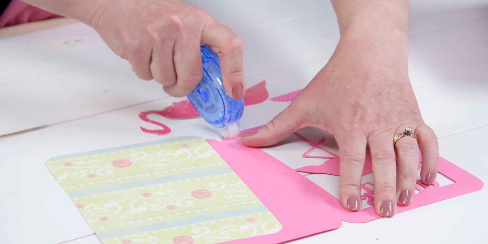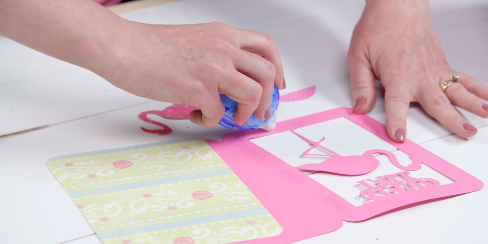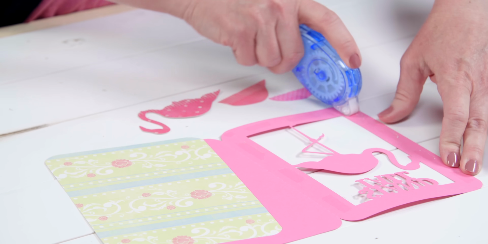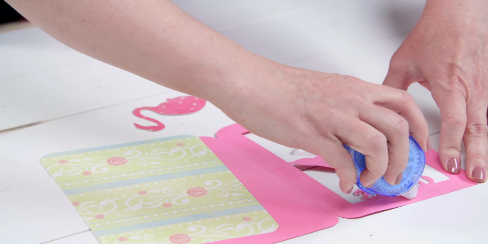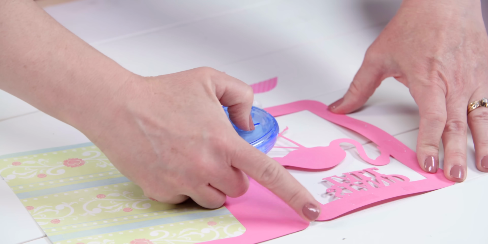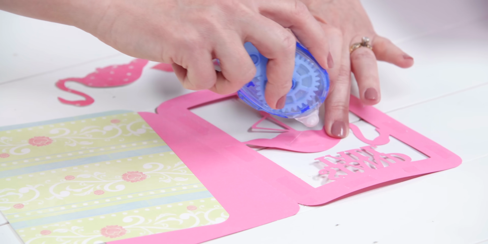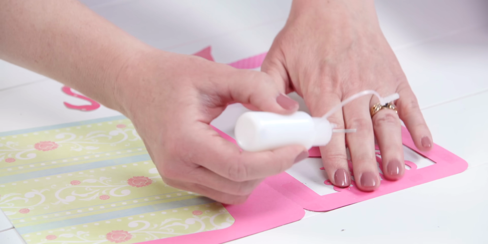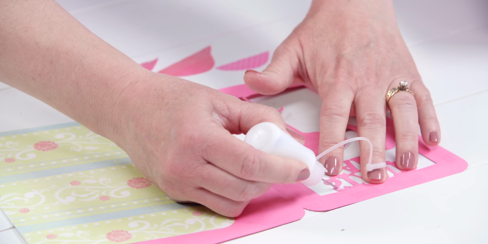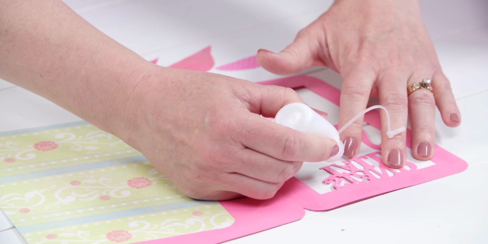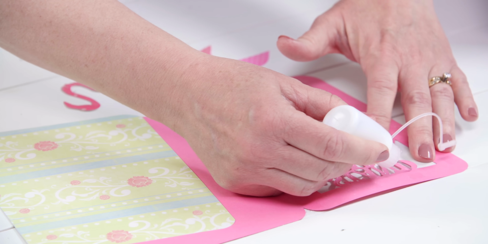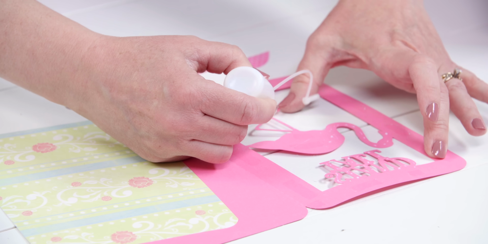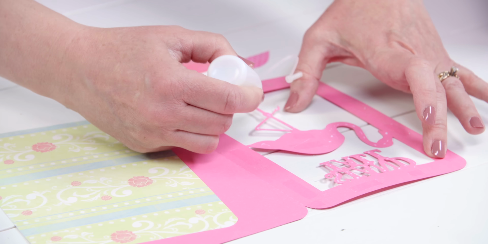Just make sure you get enough adhesive to make sure that that sticks. And this is just kind of a tape runner adhesive. It's good for covering a lot of area, and it's dry so it doesn't cause any warping that you can get with some liquid glues. I do use liquid glue on skinny areas. I'll just dab little dots of that. We want this to stick to this pattern paper that we're going to put in there.